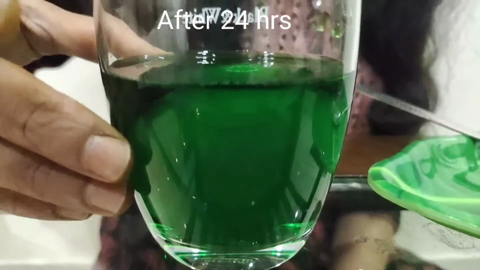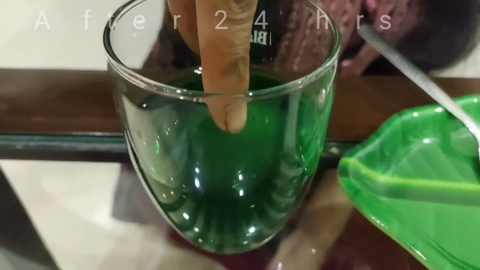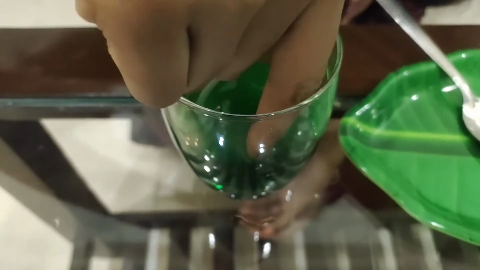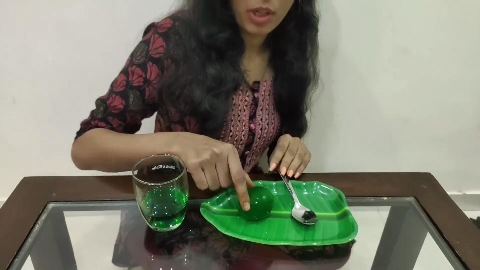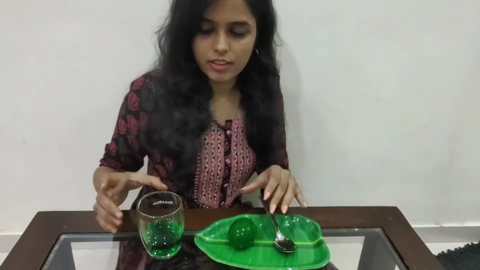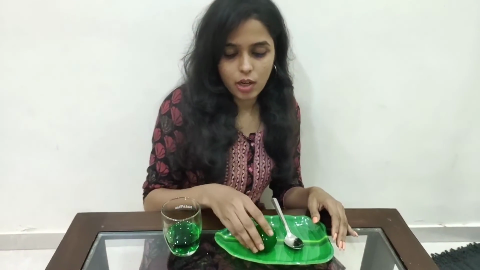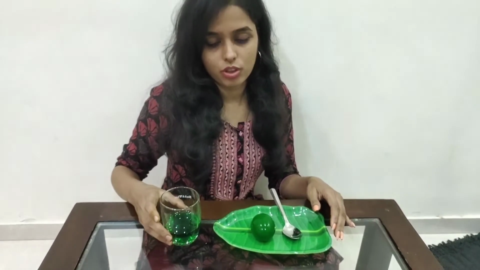It's been 24 hours. Now let's check what has happened to our egg. Gently remove the egg. As you can see, the egg has grown back to its original size and is green in color. This is because osmosis has taken place in this. Earlier the egg was shrunk. Now when we put this into this solution, the water has moved from the glass into the egg.